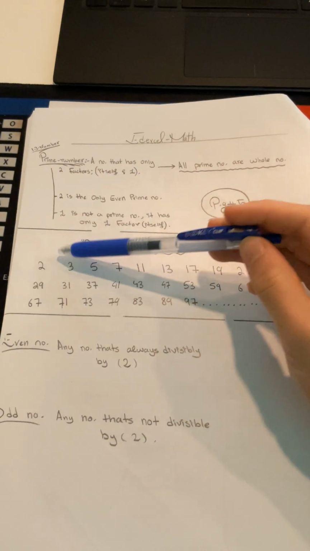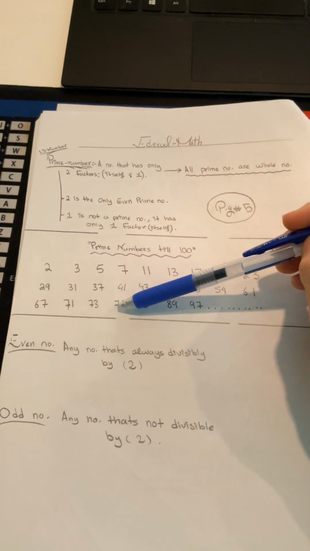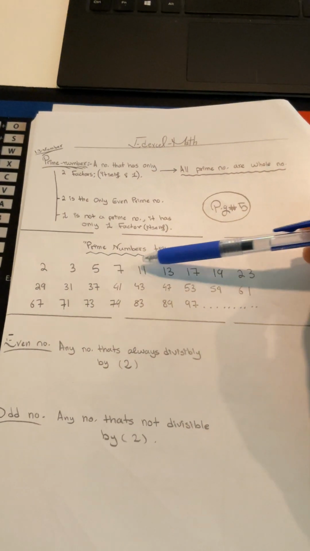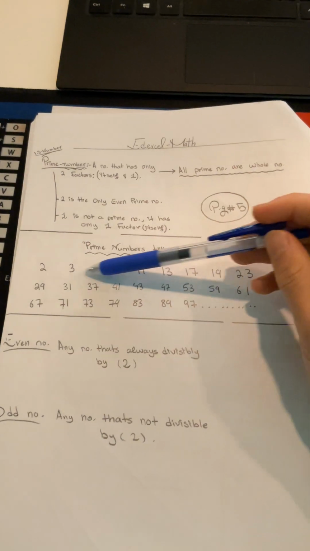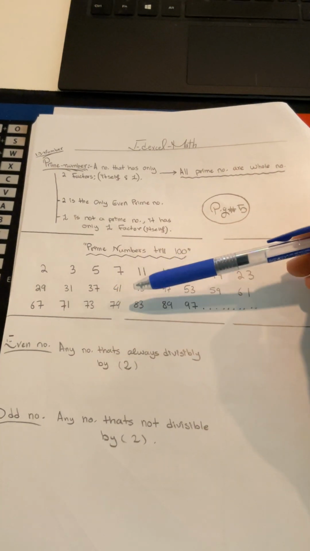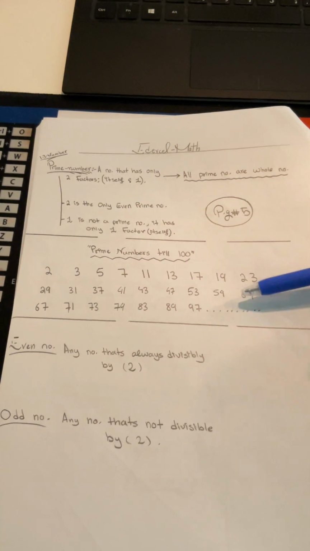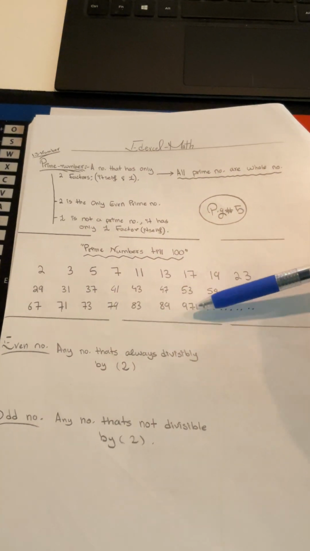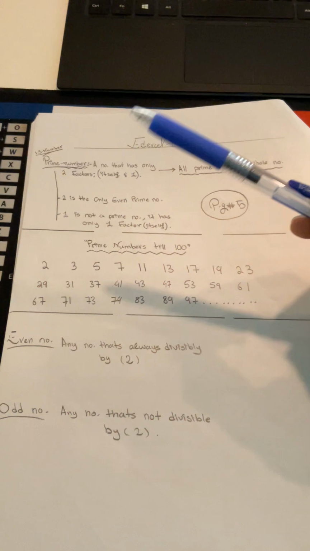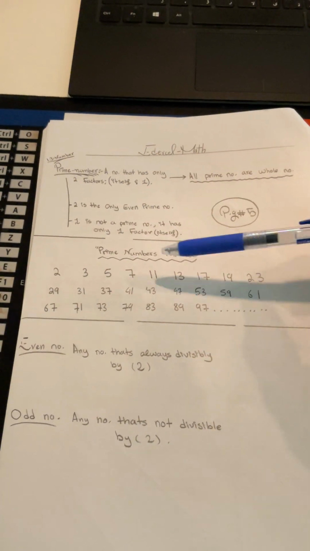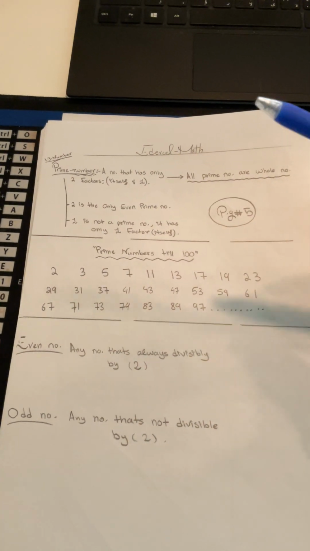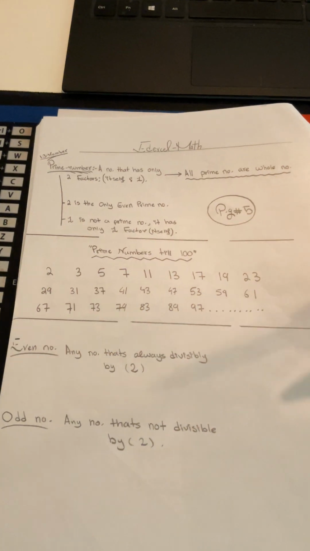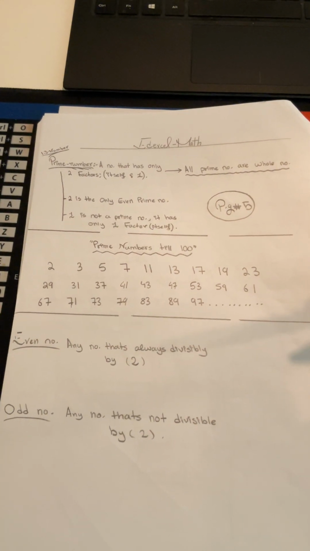2, which is the only even, then the rest are odd. 3, 5, 7, 11, 13, 17, 19, 23, 29, 31, 37, 41, 43, 47, 53, 59, 61, 67, 71, 73, 79, 83, 89, 97. And as you can see, all of these numbers, if you try to find other factors for them, they only have 2 factors, themselves and 1.